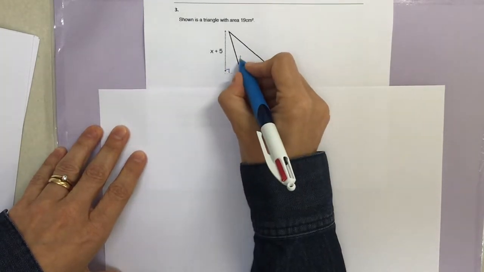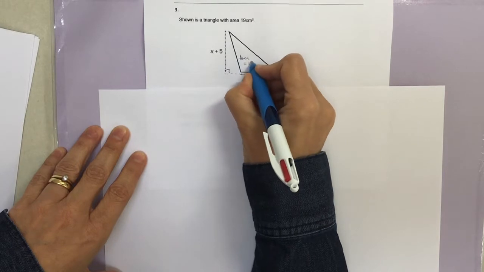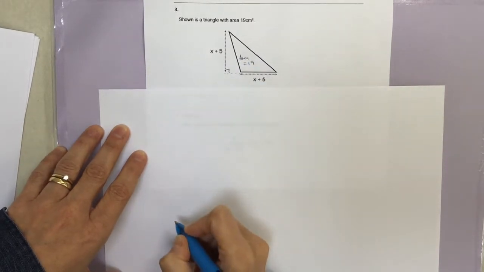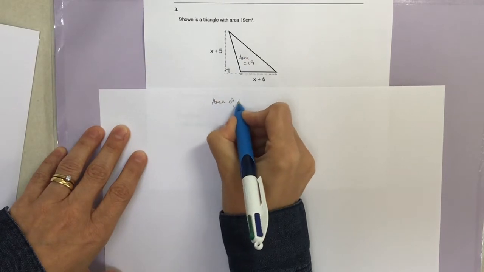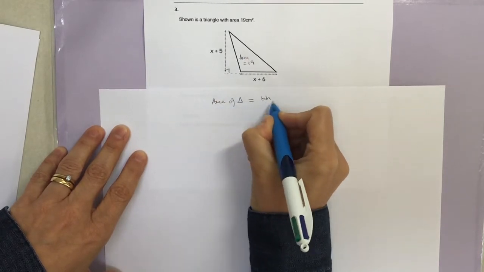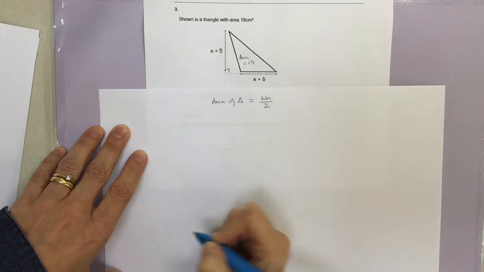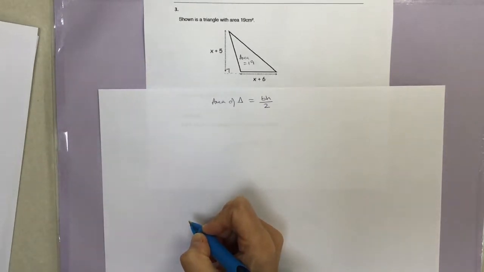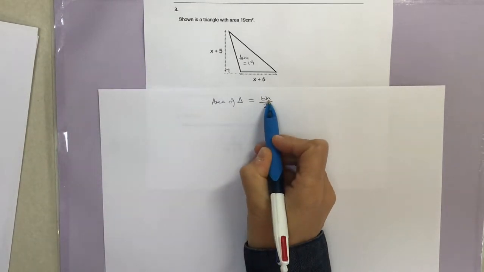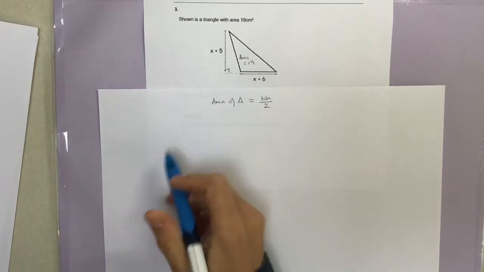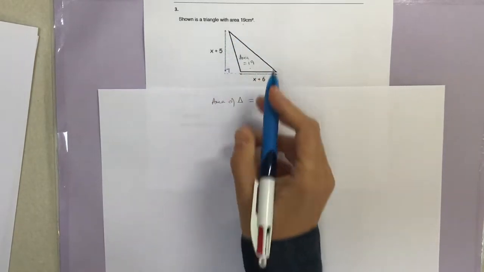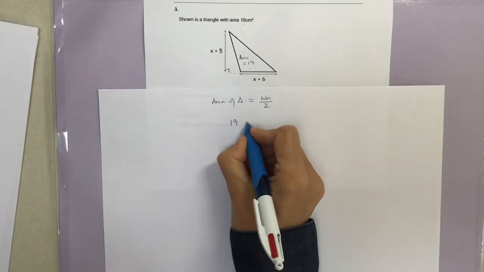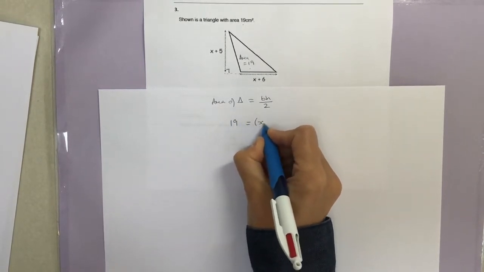Okay, so my area here is 19, so it's definitely going to be an area question. Let's just have a think. Area of a triangle is base times height divided by 2, or half base times height, whichever way you remember the formula. So I need to do my base times my perpendicular height, and then I need to divide that by 2, and that's going to give me the answer 19. So area of a triangle, I'm told, is 19, so I can put that in on the left-hand side straight away.